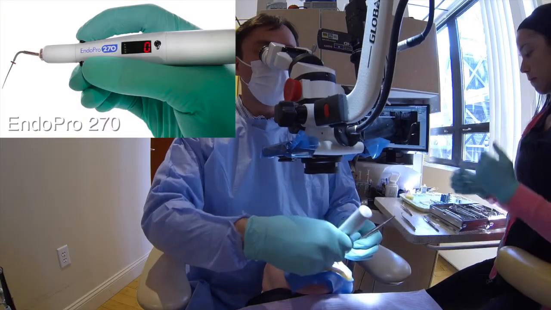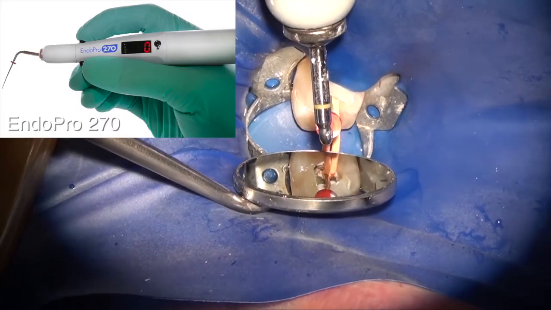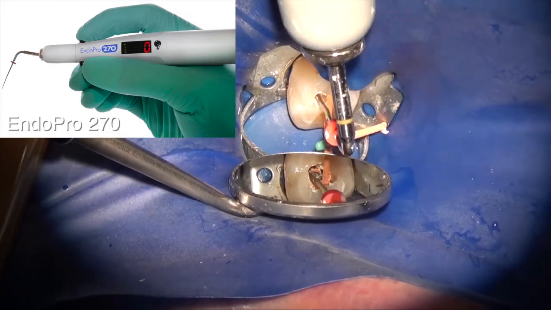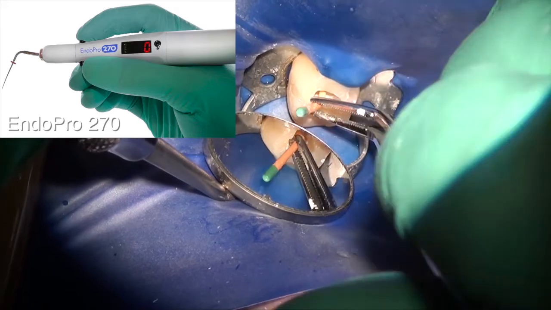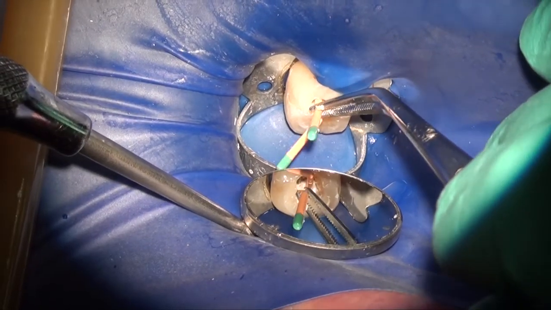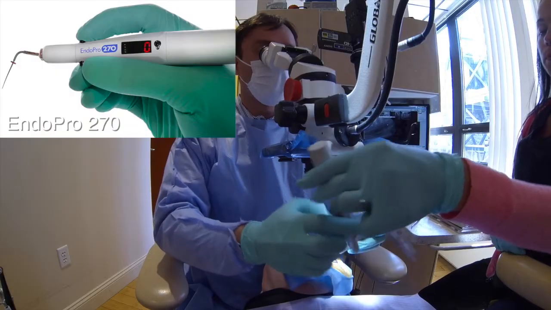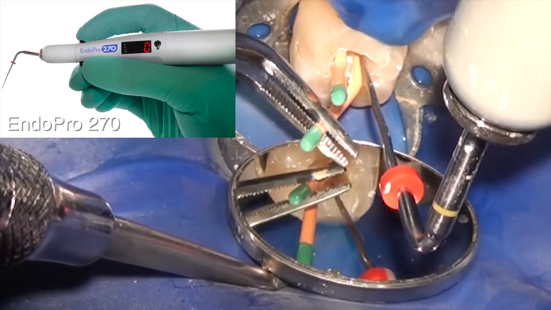Now I'm putting the cones in there. I decided to put one additional cone next to the main 35 that I put on the distal, just because there was an oval shaped canal, there was room, and I wanted to fill it in with another gutta-percha cone. Then I'm seating the other cones that I had fitted as well.